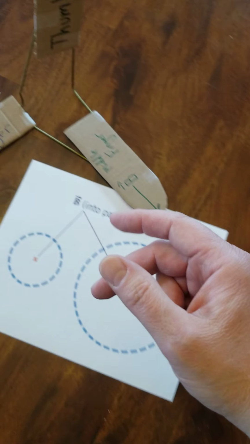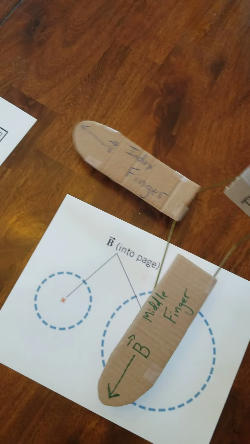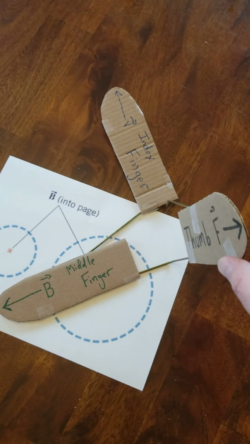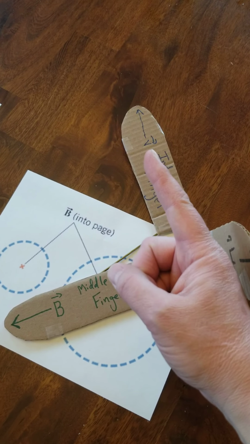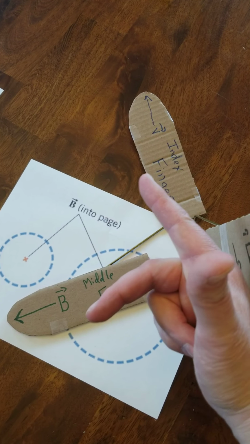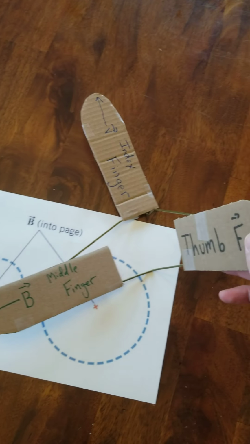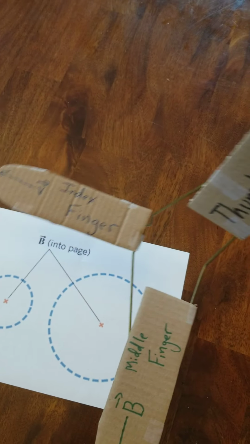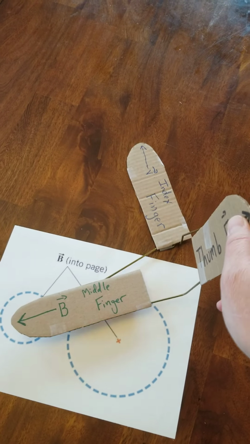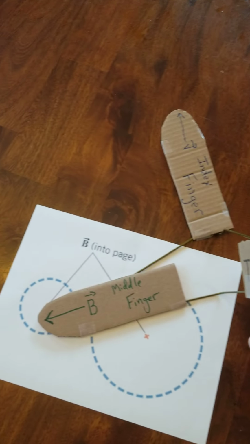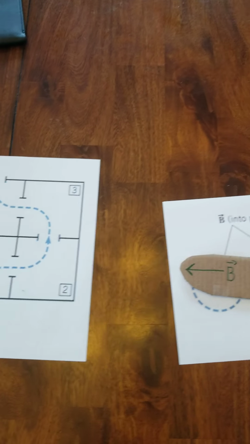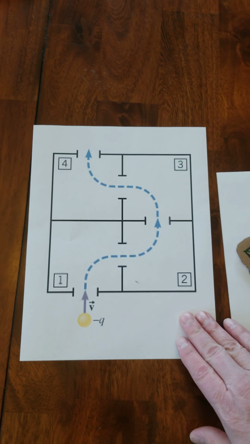So what I did is I took a wire coat hanger here and I actually created that same thing. So there's my index finger, there's my magnetic field, and there's my thumb. So if you can kind of see it, that's my three-dimensional setup so that I can show you what's going on. With the right-hand rule problems, one of the problems looked like this.